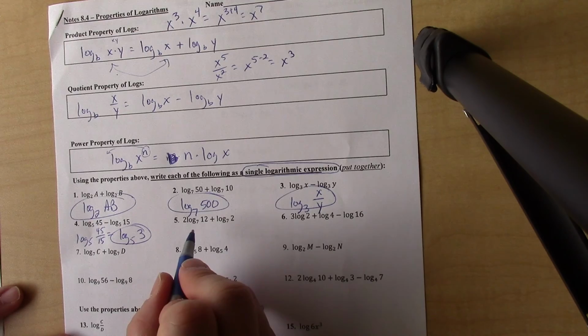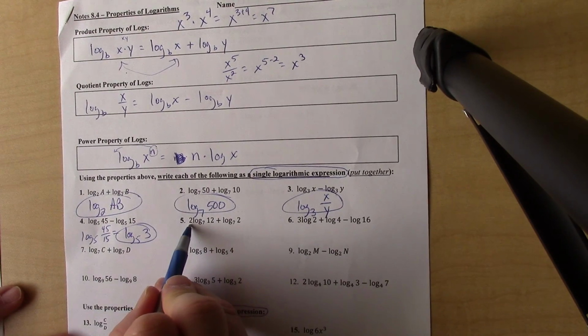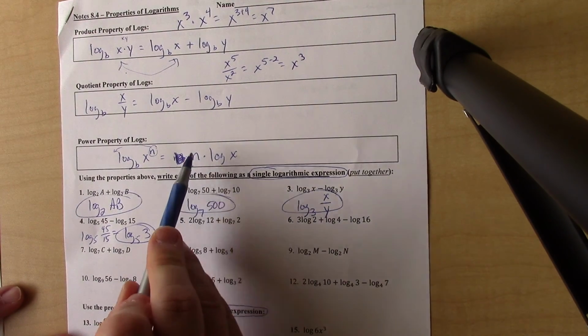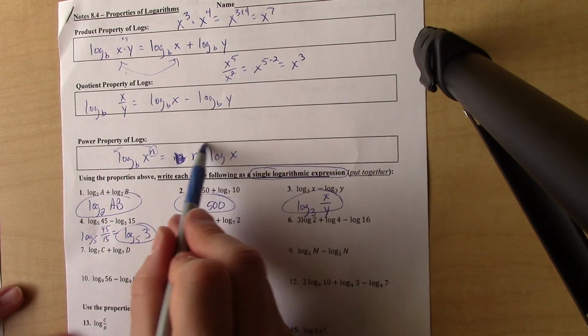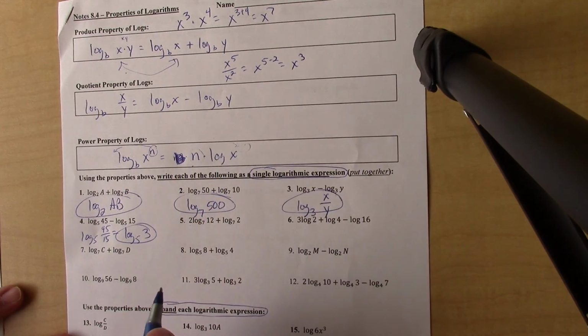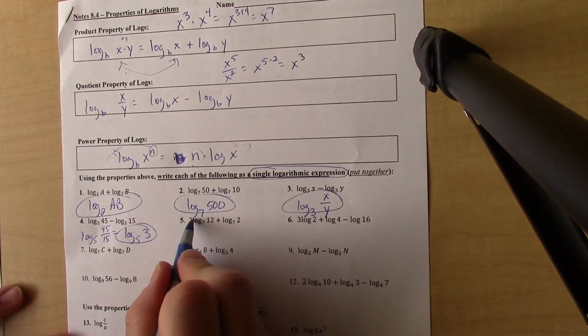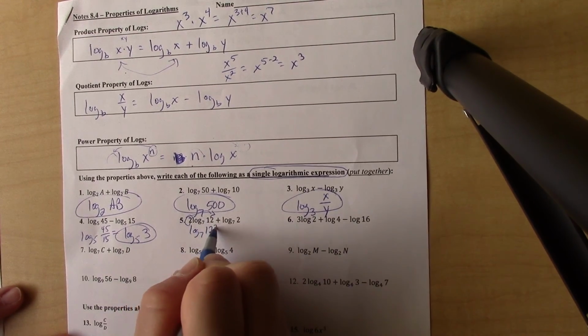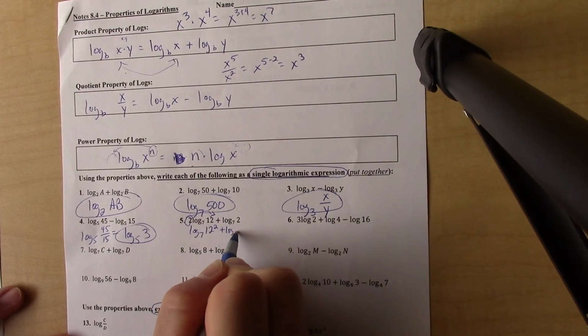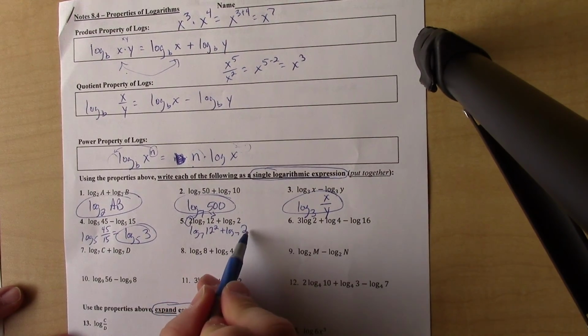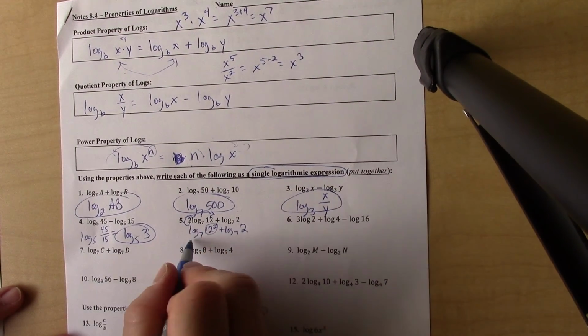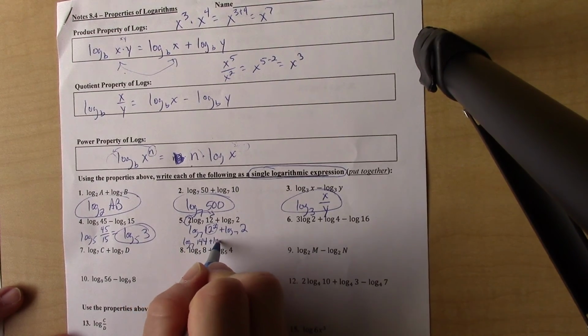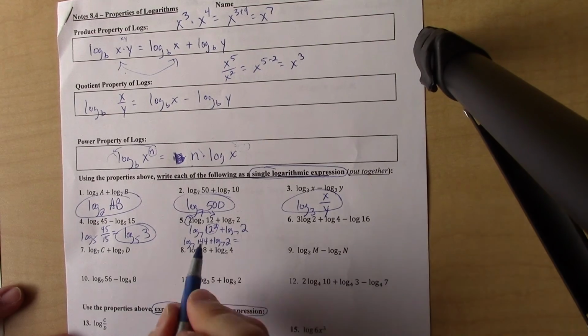Right here, now this one's a little more troubling because I got this number out front. Well, if the number's out front, I can pull it up here as an exponent. So my first step is log base 7 of 12 squared plus log base 7 of 2. You know plus is going to mean multiply. If you do this, you've got log base 7 of 144 plus log base 7 of 2. And again, plus means times.